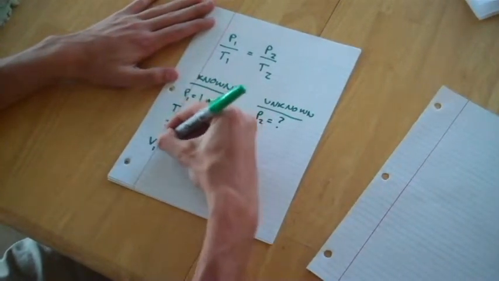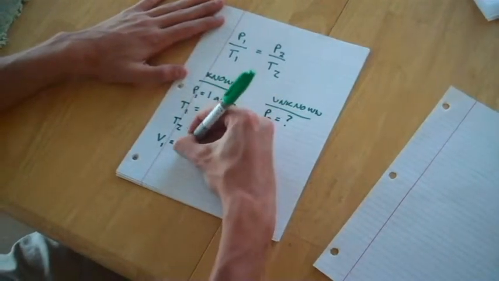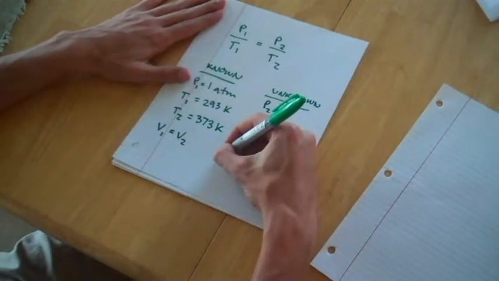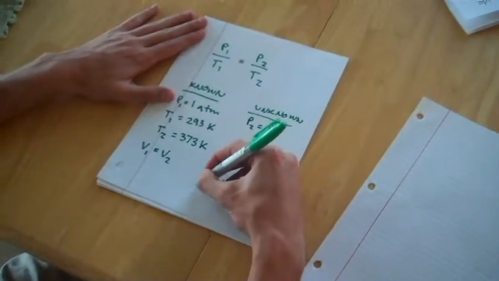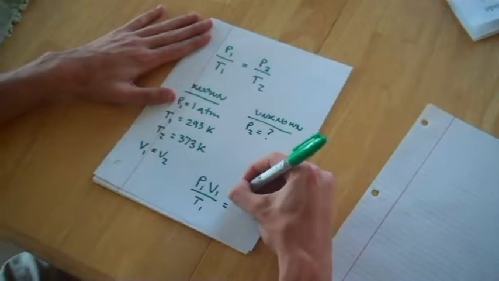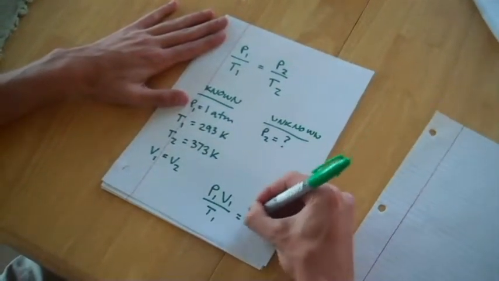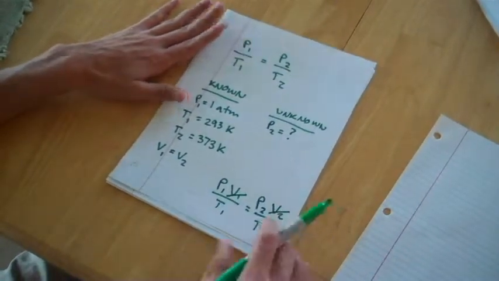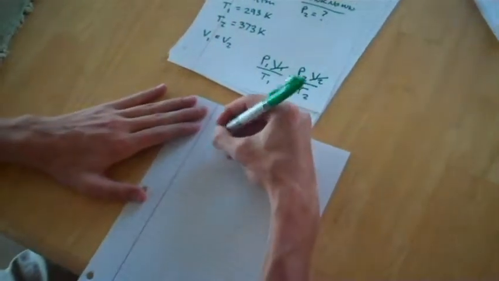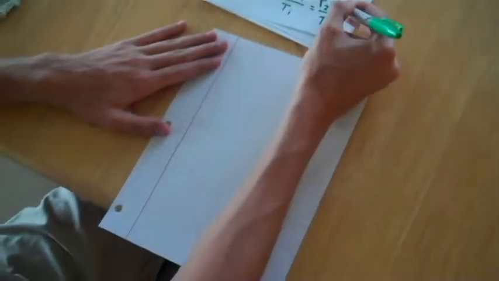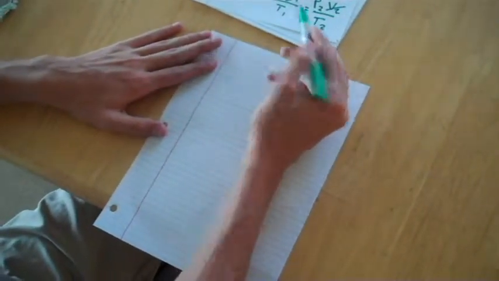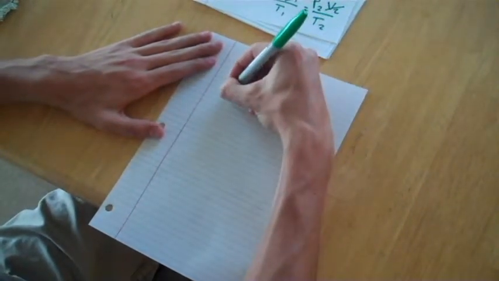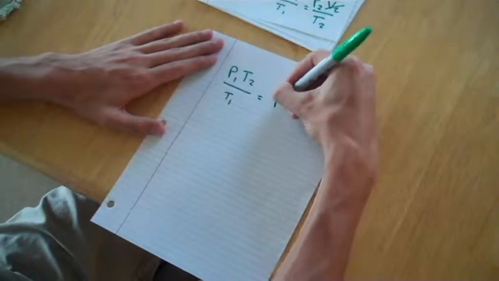And the volumes, regarding this equation, are the same. They cancel out in the end. So we're going to take the equation P1 V1 over T1 is equal to P2 V2 over T2. Since the volumes are the same, they cancel out. We're going to write the new equation solving for P2. So we multiply both sides by T2. So we have P1 T2 over T1 is equal to P2.